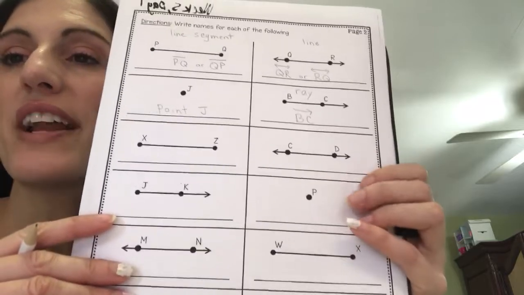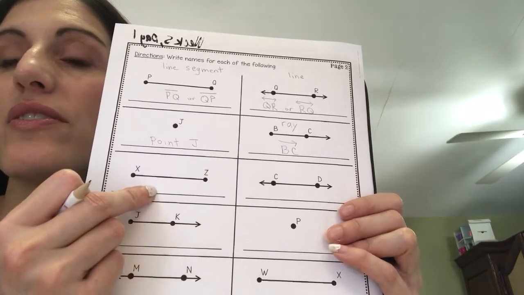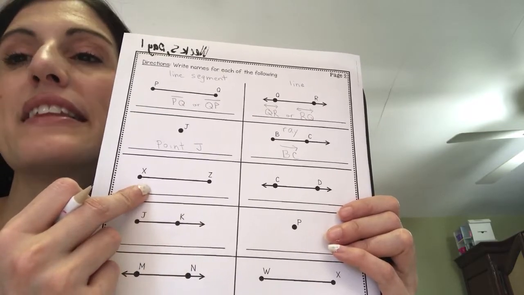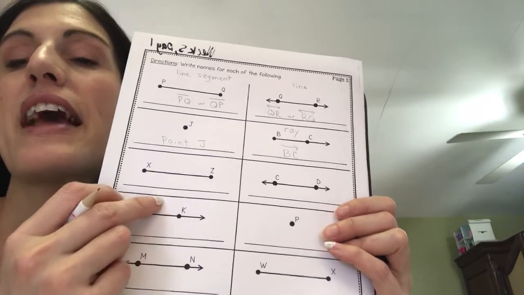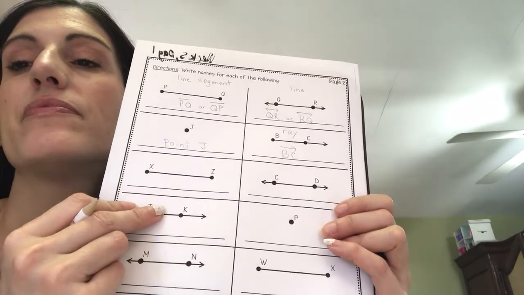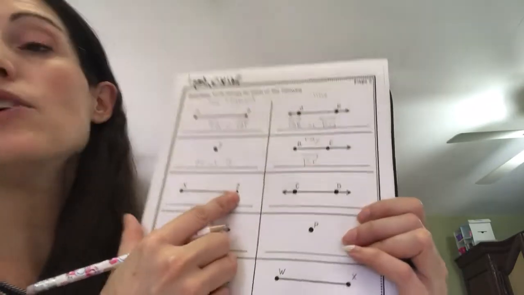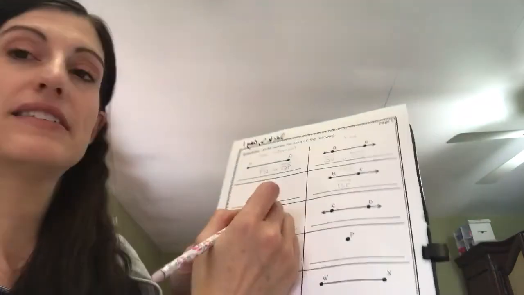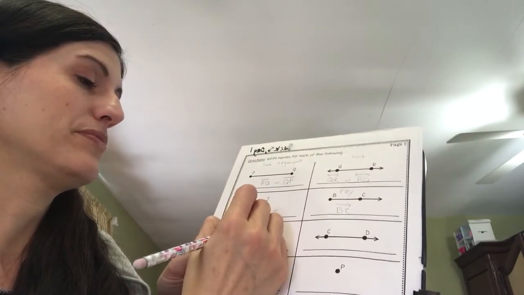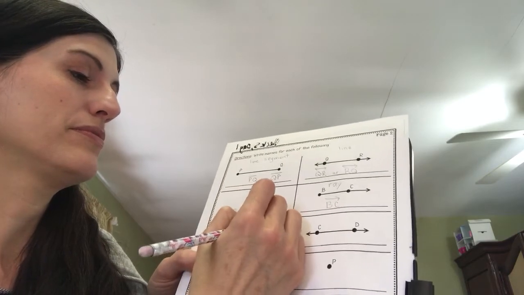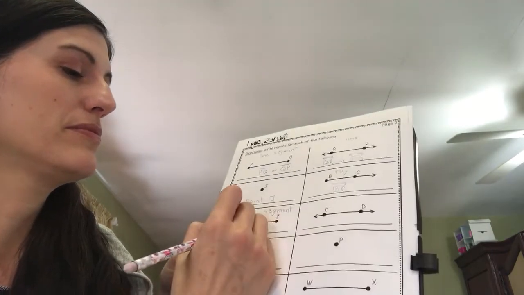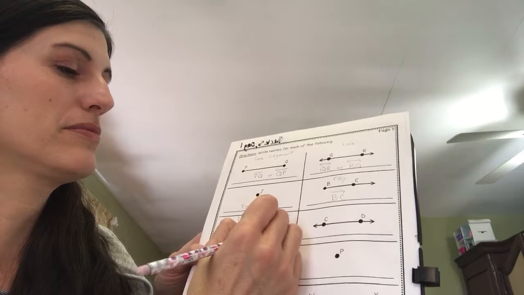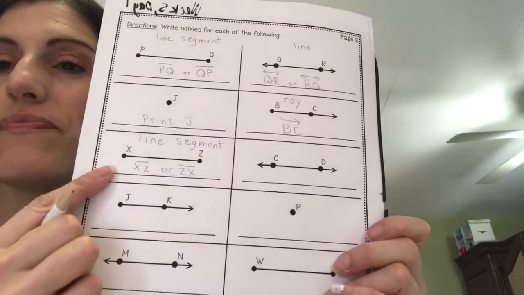Okay. Moving right along, we would see this one has no arrows. So it is a line segment. And how would you write it? X, Z, or ZX. Okay.